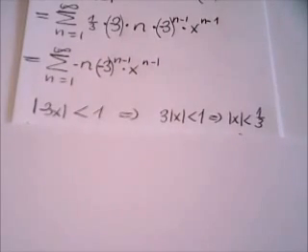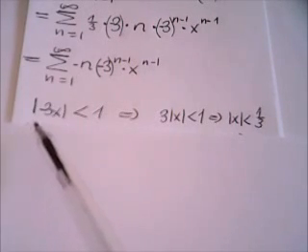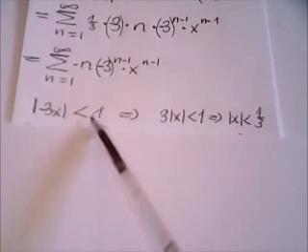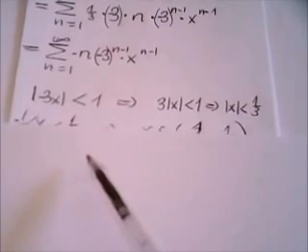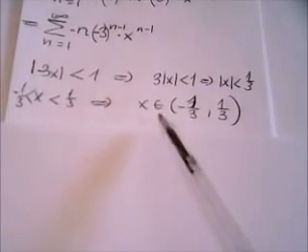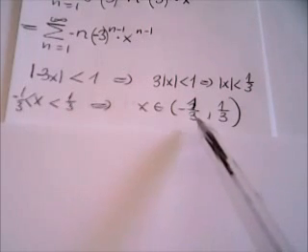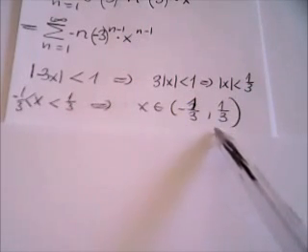And now the interval of convergence. We replace t with minus 3x, and we have absolute value of minus 3x is less than 1. In conclusion, our interval is minus 1 over 3, 1 over 3.